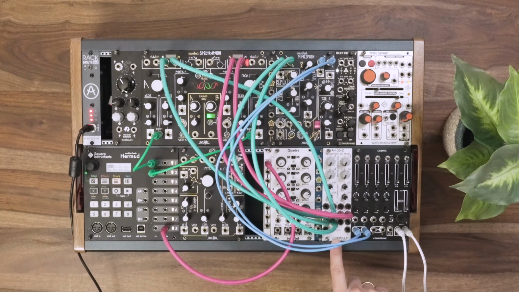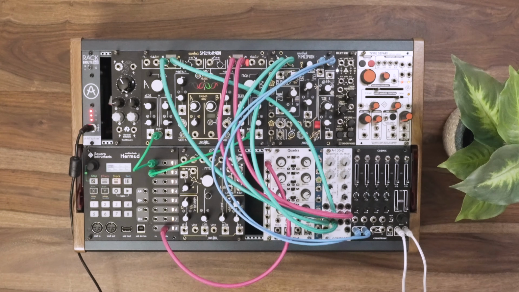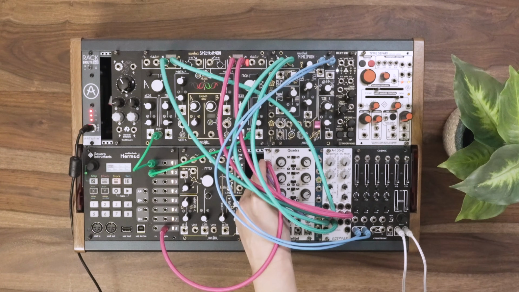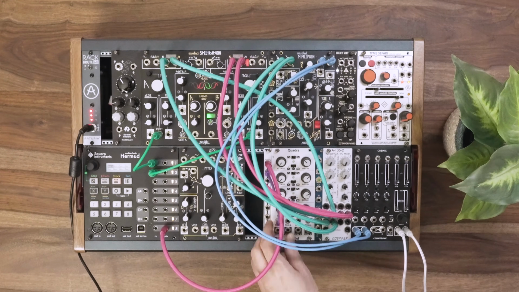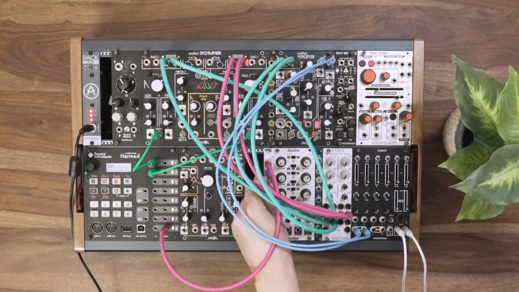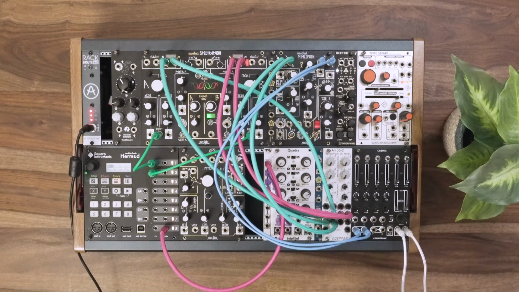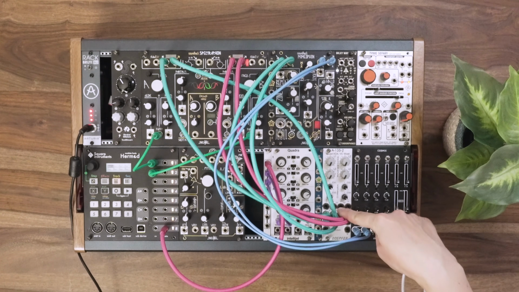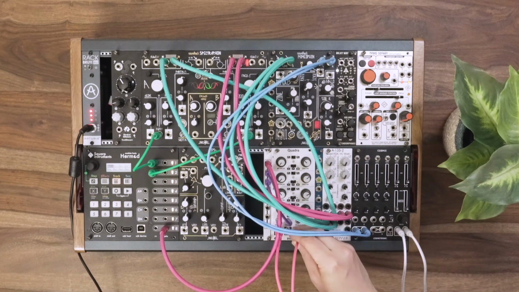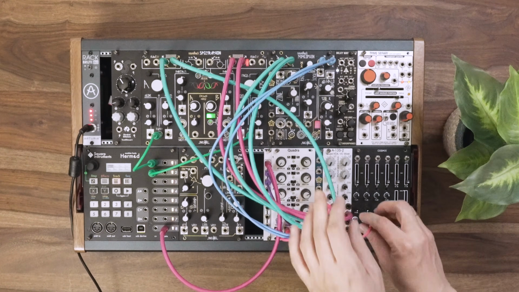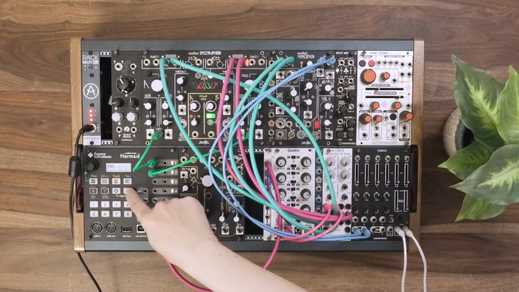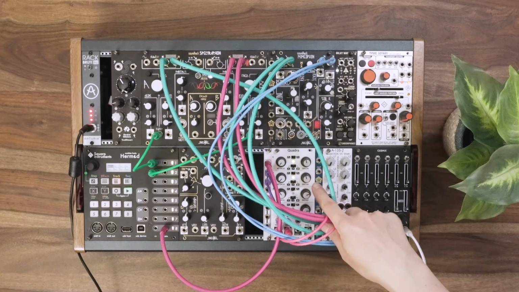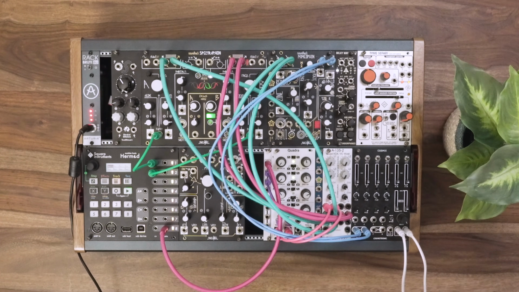For the VCA to open up I will need a CV signal, and I will take the main clock that I patched in here and patch it into my envelope generator first, over here. And from there I'll take the envelope and patch it into the CV in of the Doepfer VCA. When I press play now on my sequencer, you can see that it receives the trigger signal.